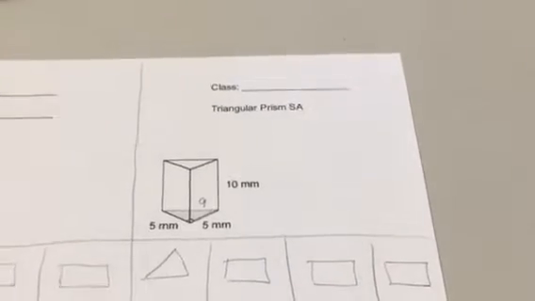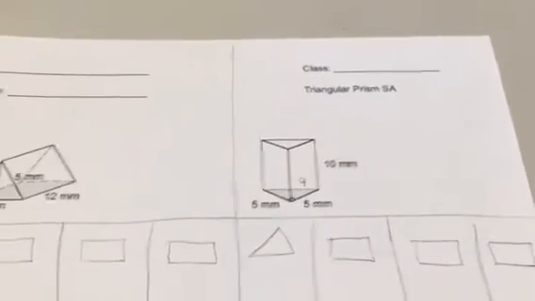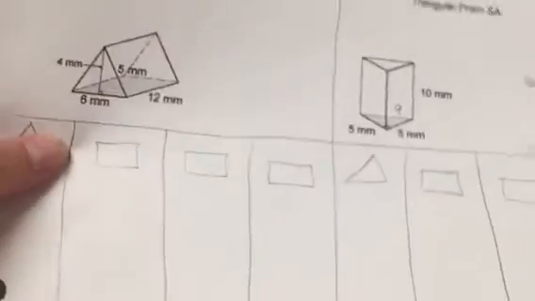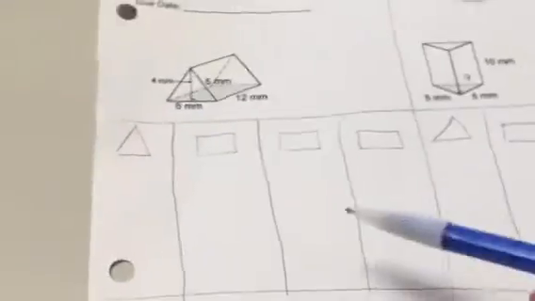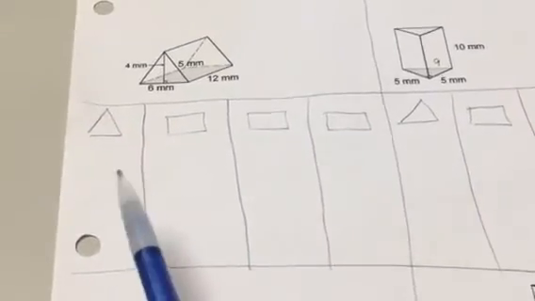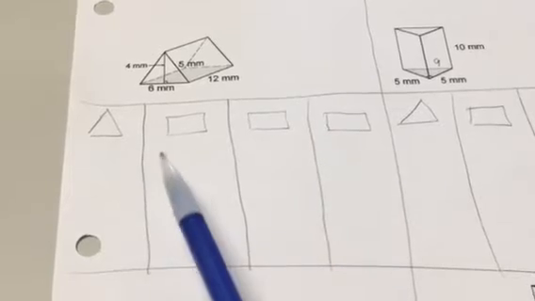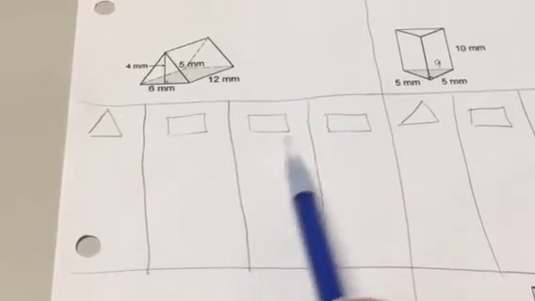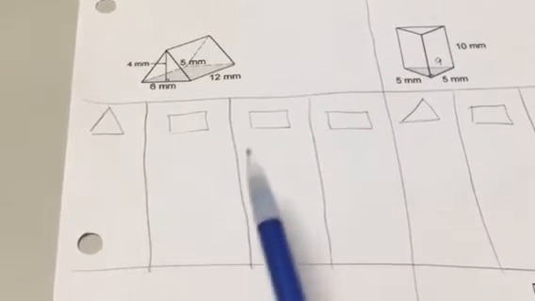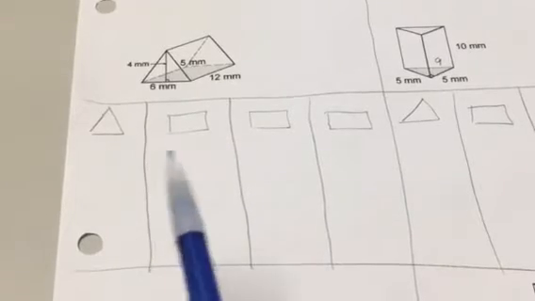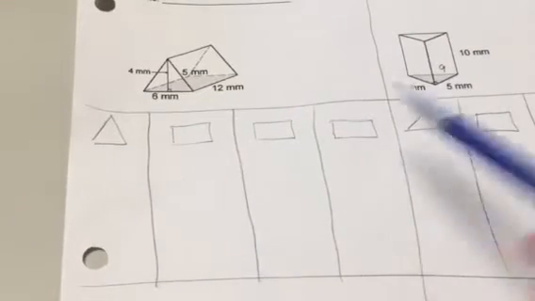All right, this is the triangular prism surface area worksheet. If you take a look at my paper, I've already divided the whole paper up into 4 areas, and then each question I divided into 4 different areas so I can do the triangles and then each of the rectangles. So you might want to do this with your paper first. So go ahead and pause the video if you don't have your paper set up.